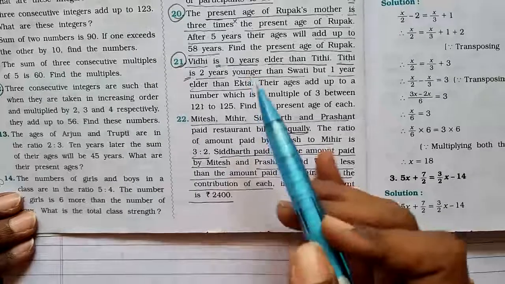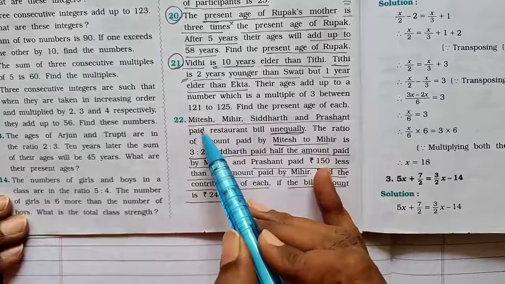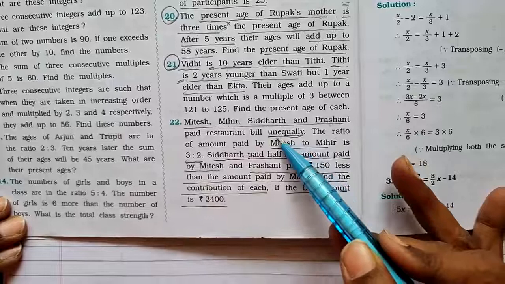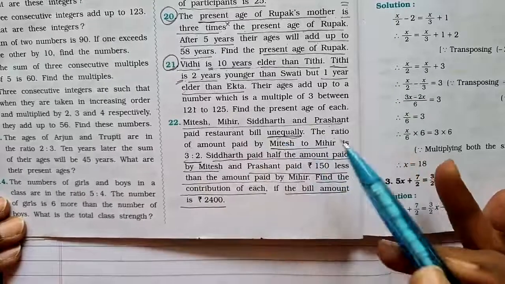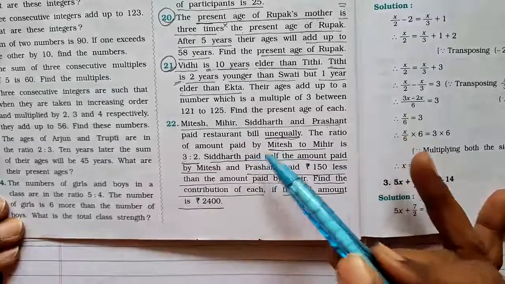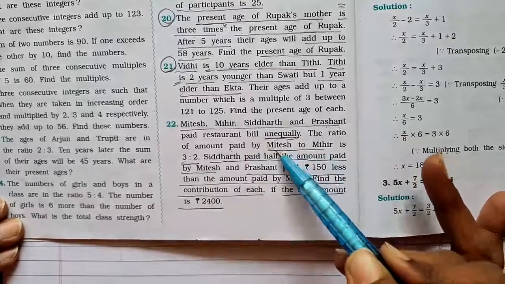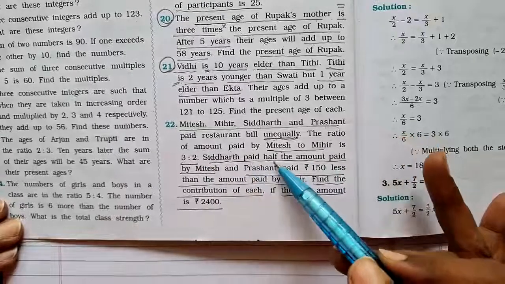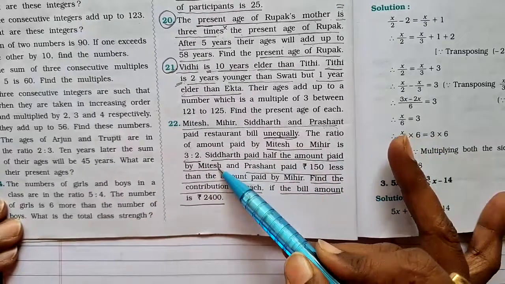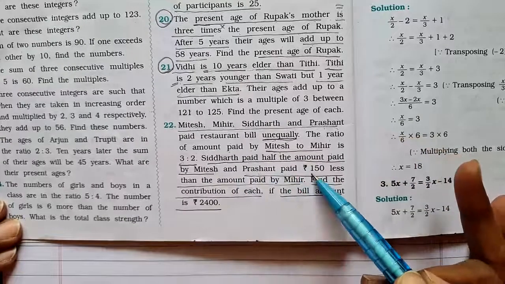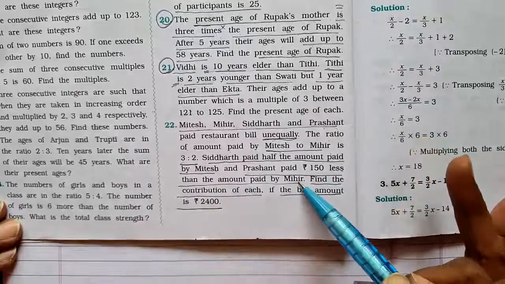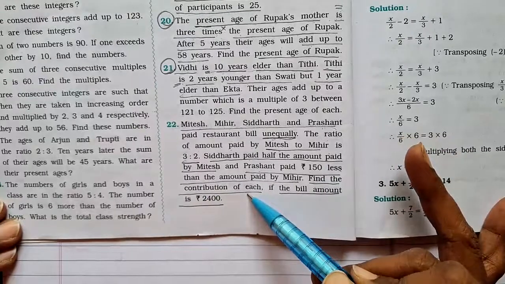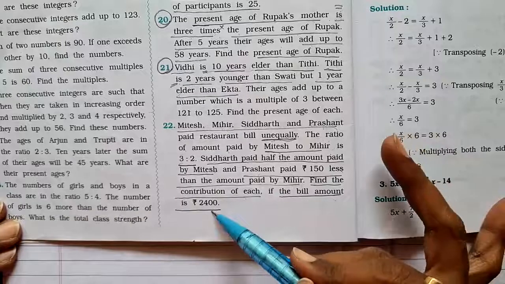Let's understand 22nd sum. It says that Mitesh, Mihir, Siddharth and Prashant paid a restaurant bill unequally, means not equal. The ratio of amount paid by Mitesh to Mihir is given as 3:2. What about Siddharth? Siddharth paid half the amount paid by Mitesh. What about Prashant? Prashant paid 150 less than the amount paid by Mihir. So we need to find out the contribution of each. And they have also given the bill amount of rupees 2400.